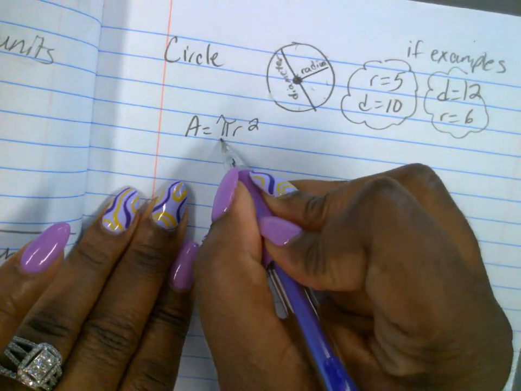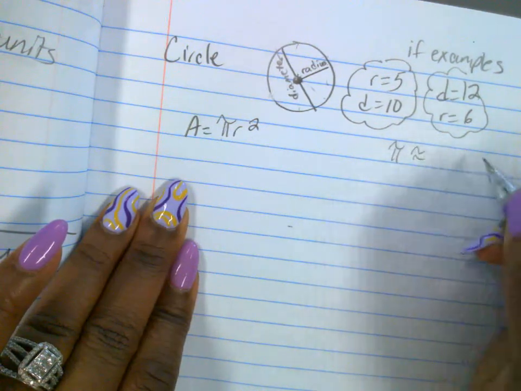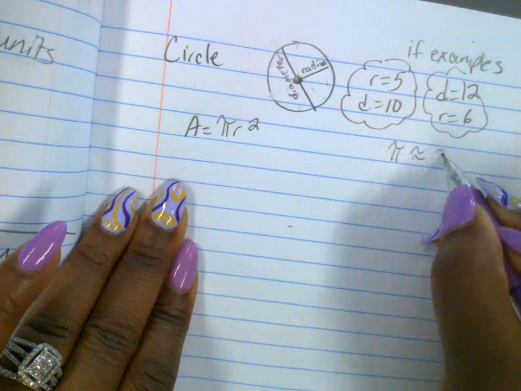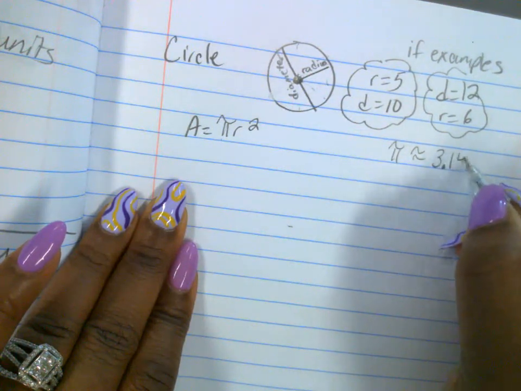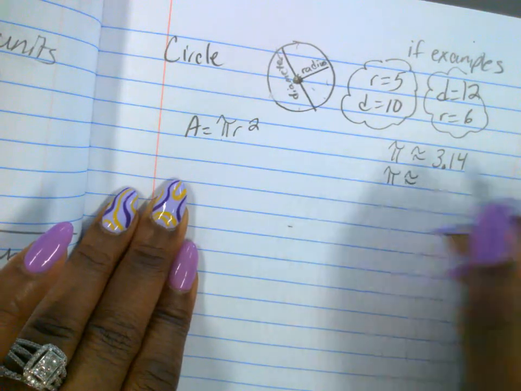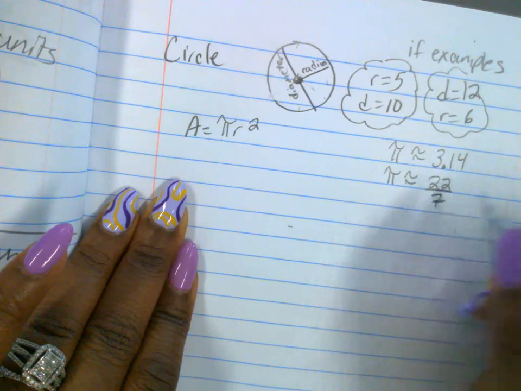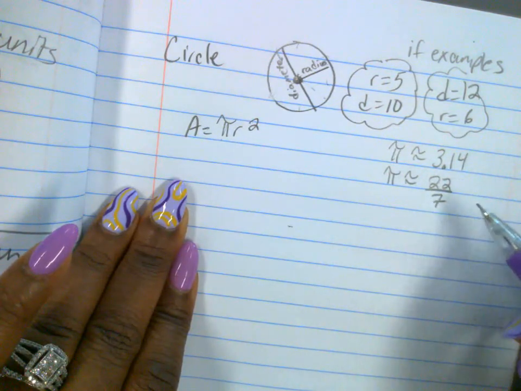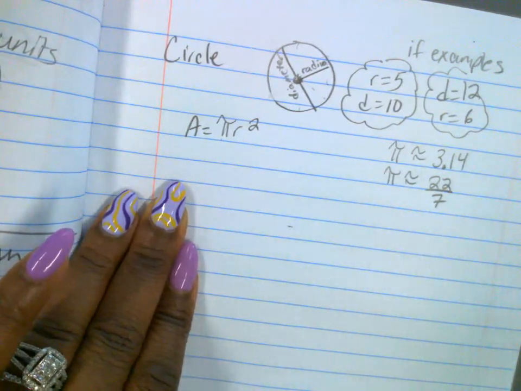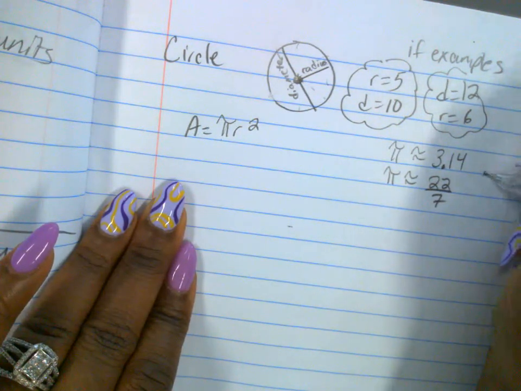So this is pi. The decimal for pi is about, because remember, pi is an irrational number, it never stops. So use this rounded number 3.14. Or you can use the fraction about, remember it's not exact, it's 22/7. So this is the rounded answer for pi. Pi continues without end, but if we had to round it, this is what we would use.